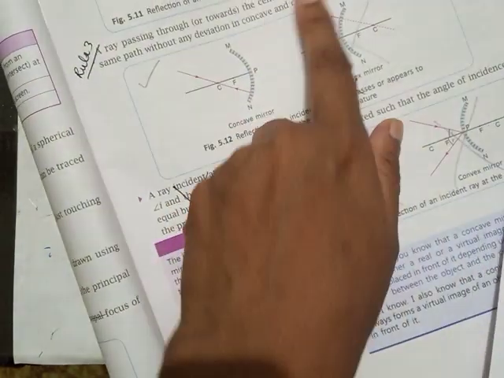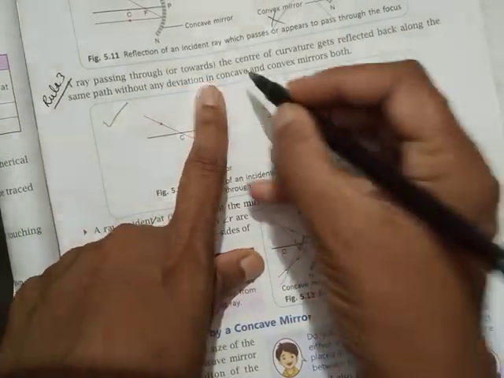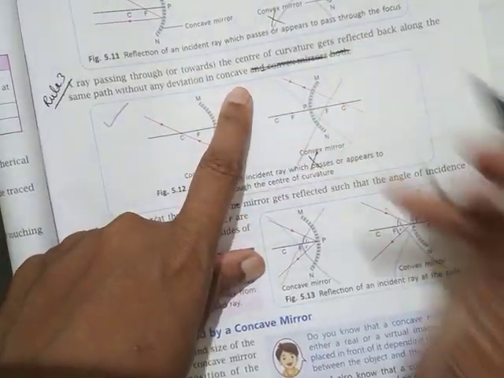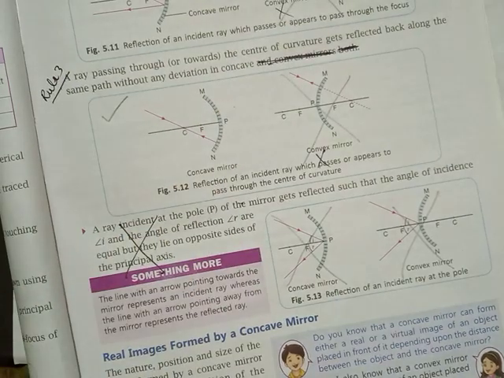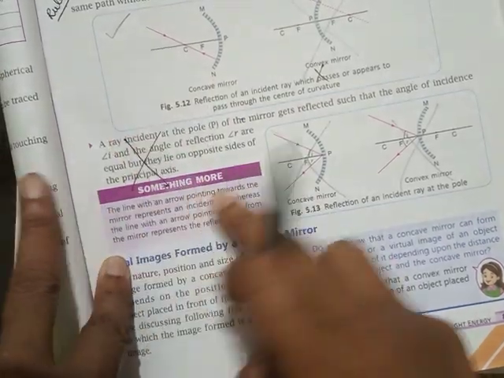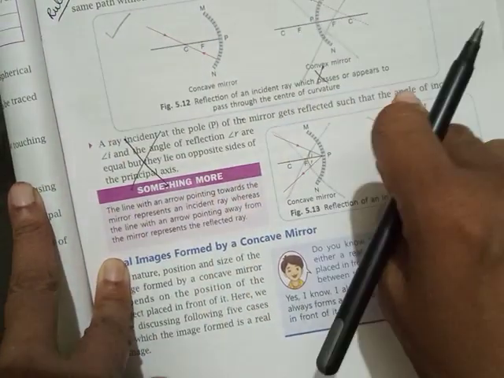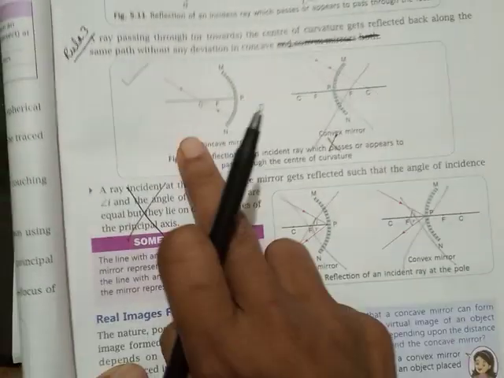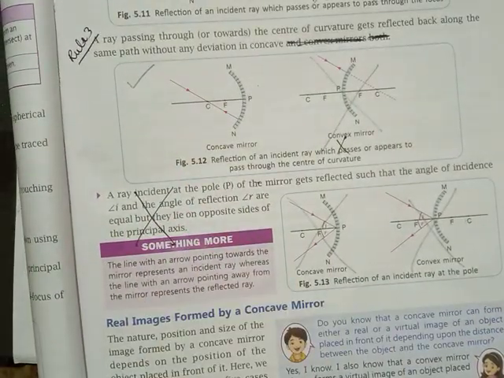A ray passing through the center of curvature gets reflected back along the same path without any deviation. Okay. In concave mirror, we are talking about concave mirror only. So in concave mirror, you can strike off this and this. Okay. So as such, rule 1, rule 1's diagram, rule 2, rule 2's diagram, rule 3 statement, and then the diagram of that. Is it clear, children?